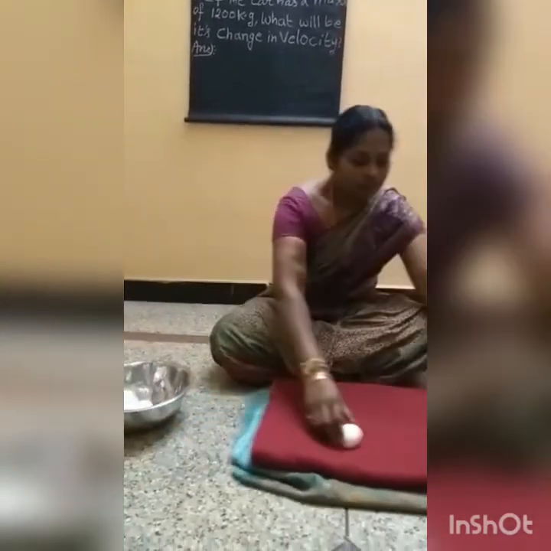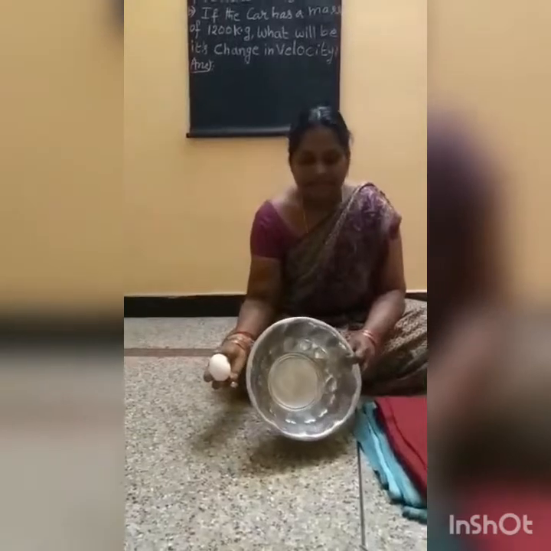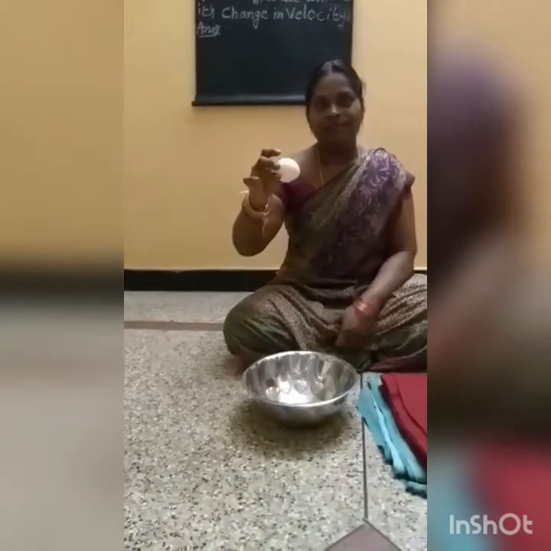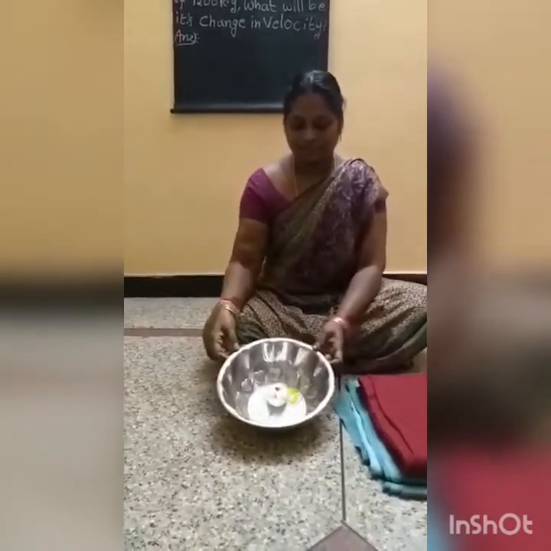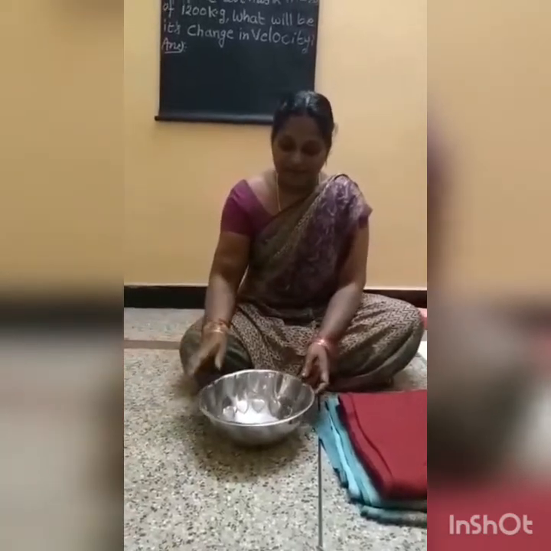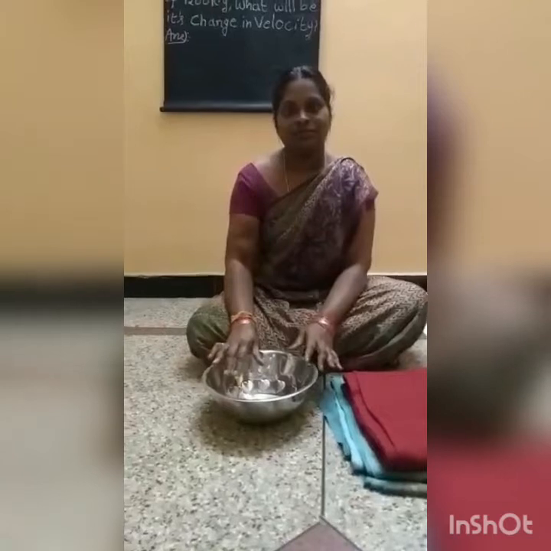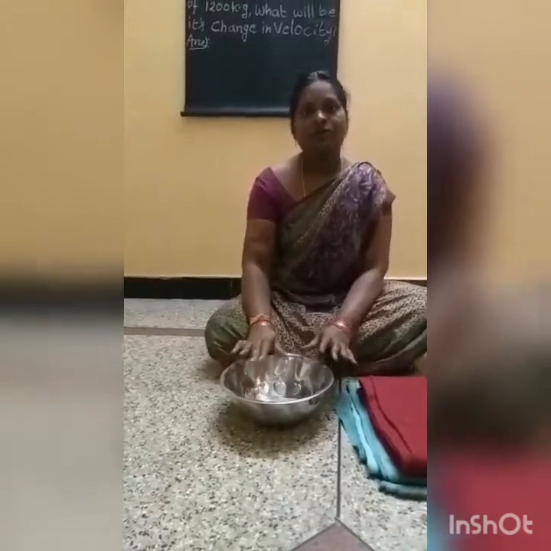Now we take another egg. It does not have any cushion, soft surface. We drop this egg from a certain height. Now you observe what happened. It breaks. Why? Because it is a hard surface. That is, it takes less time to stop its motion and applies more force on the egg. So it breaks.